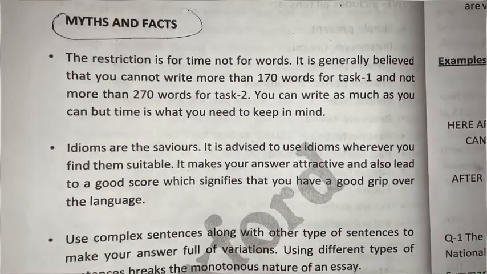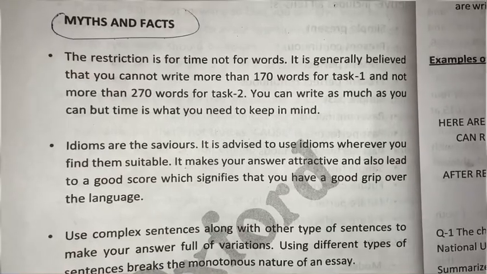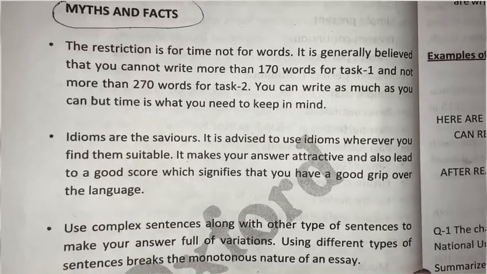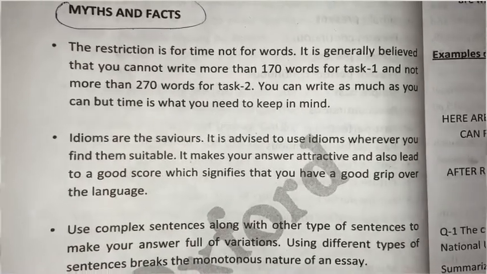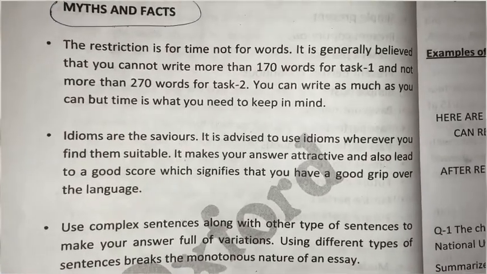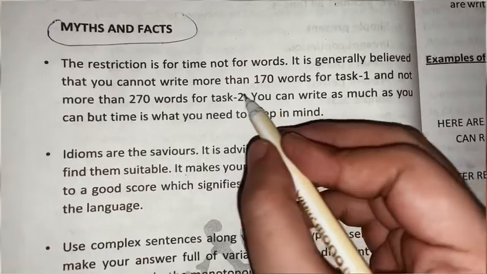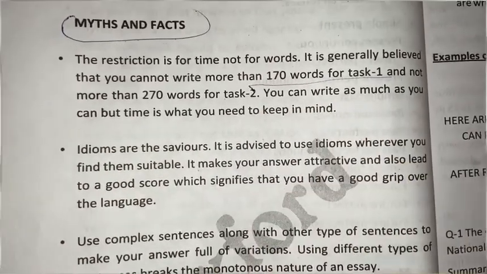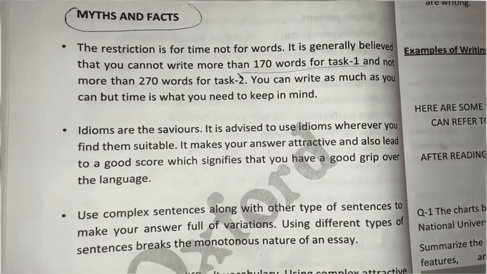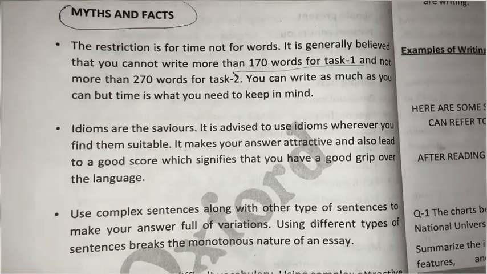The restriction is for time, not for the words. It is generally believed that you cannot write more than 170 words for task 1 and not more than 270 words for task 2. You can write as much as you can, but time is what you want to keep in mind. And idioms are the saviors.